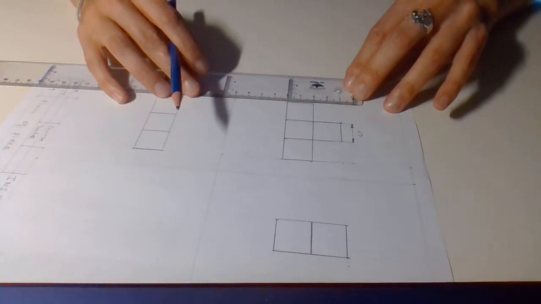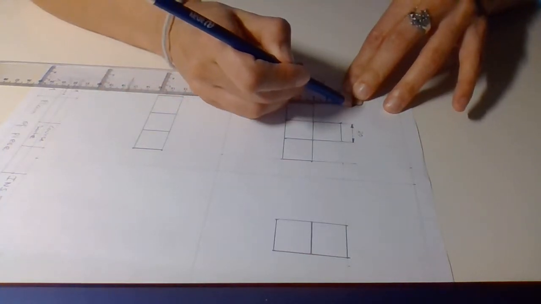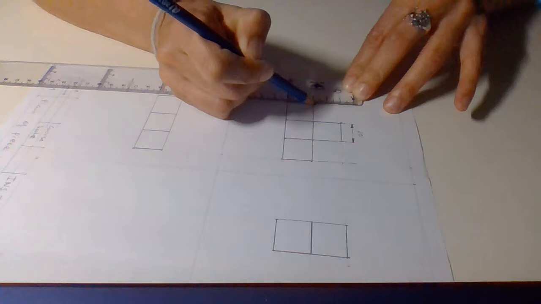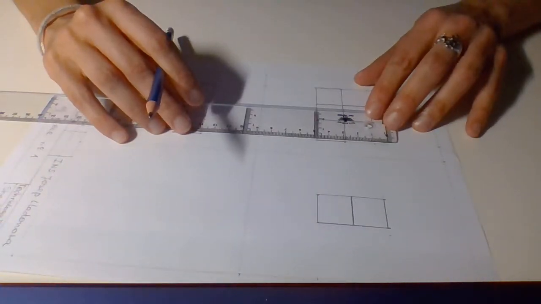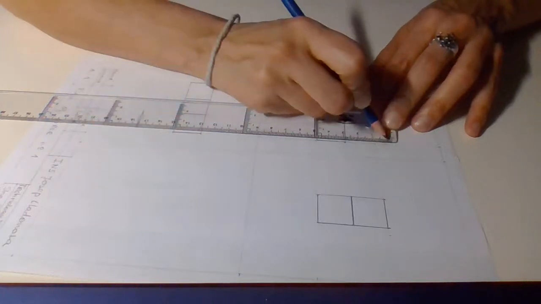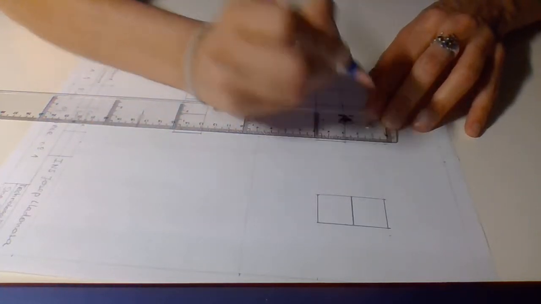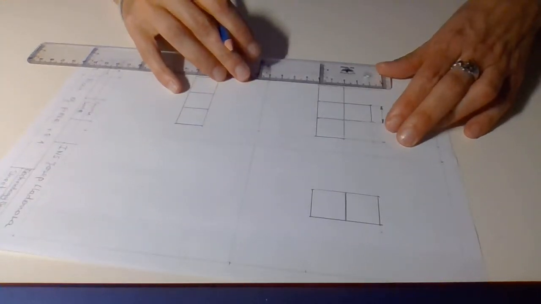And the other side the same. And to draw the arrow 2 millimeters inside and 2 millimeters inside.